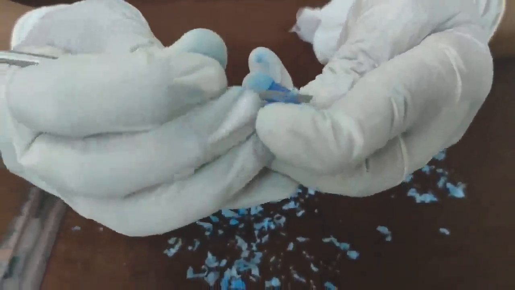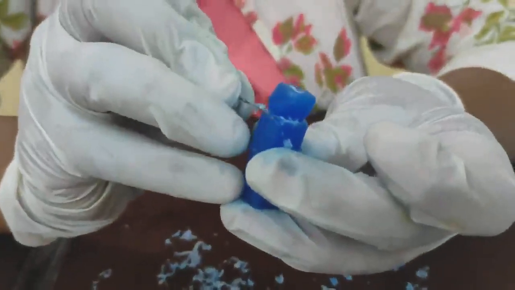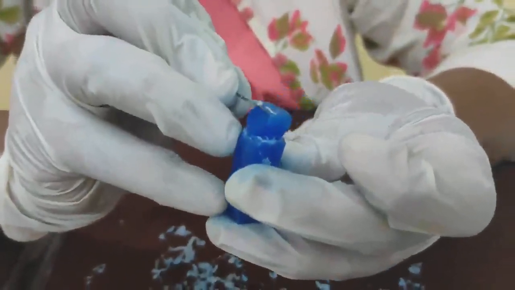So you can see this. This is the cervical third area, this is the height of contour and this is the slope.